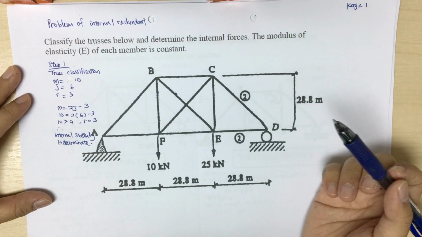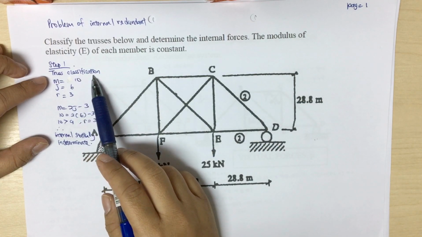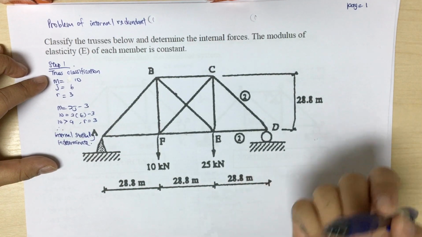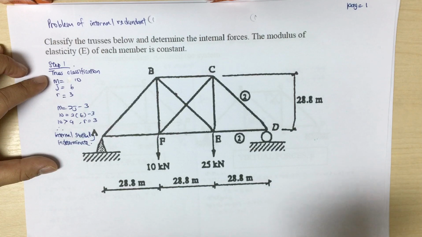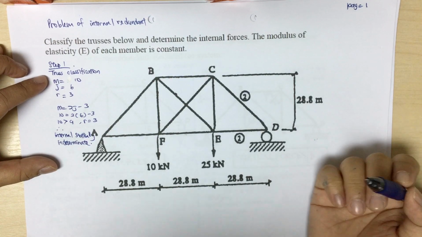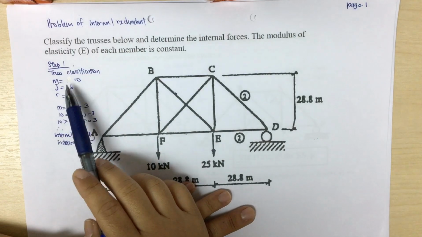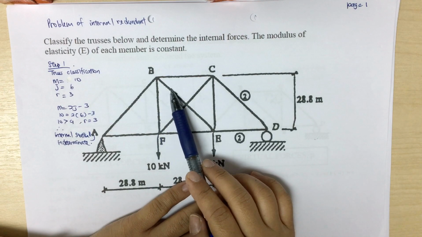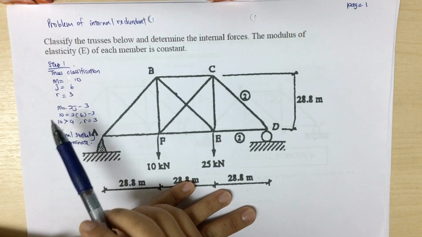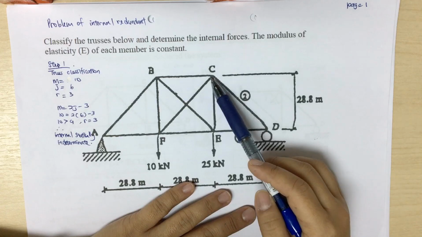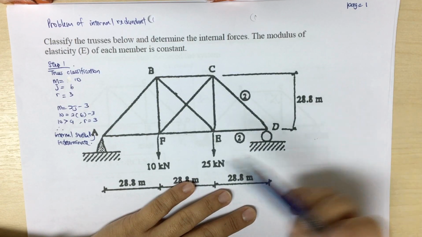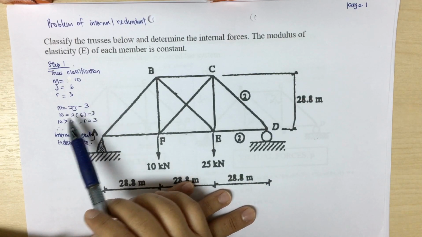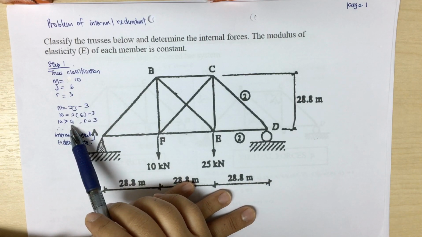So for step 1 we need to do the truss classification, where we determine whether it is statically indeterminate or determinate, and if indeterminate, whether it is externally or internally indeterminate. We have 10 members, which is 1 2 3 4 5 6 7 8 9 and 10. The joints we have 6, and the reactions we have 3. So m equal to 2j minus 3, we get 10 is greater than 9, and the reaction is 3.